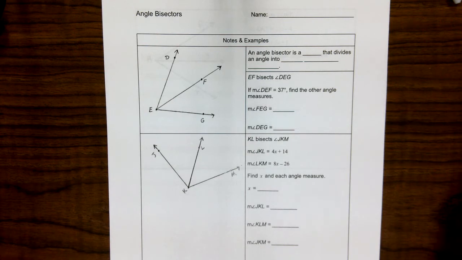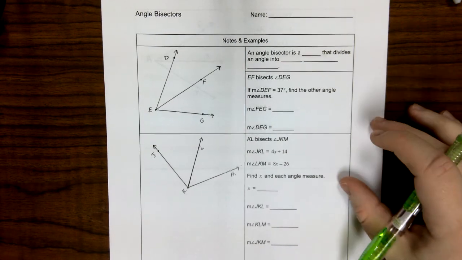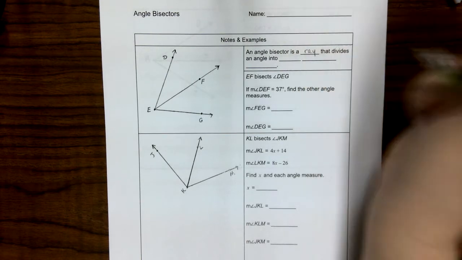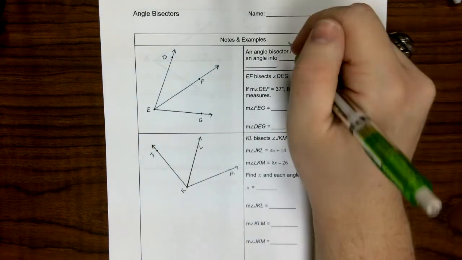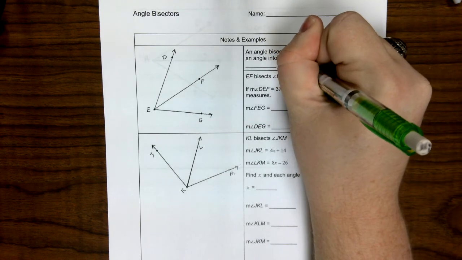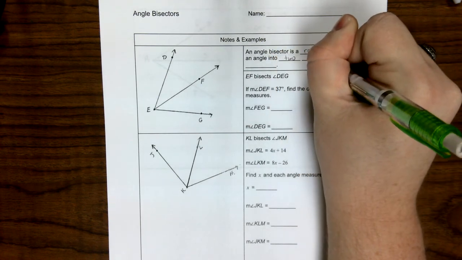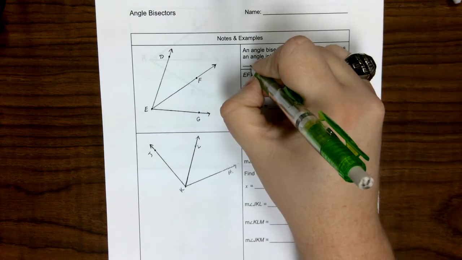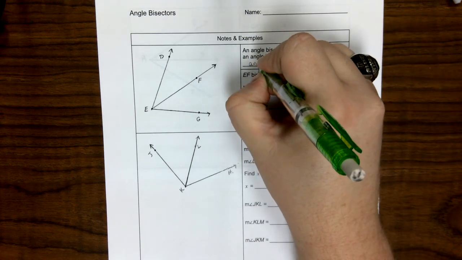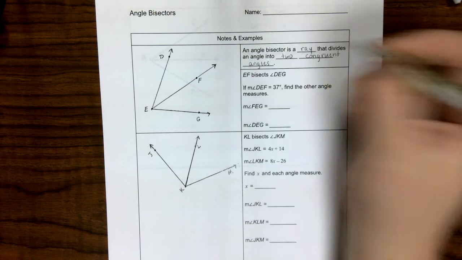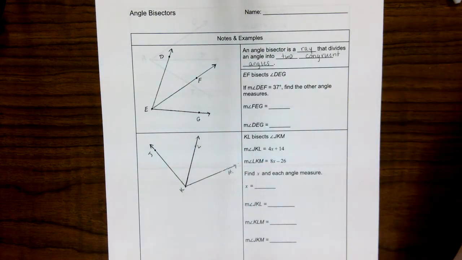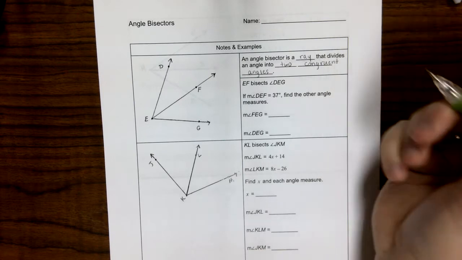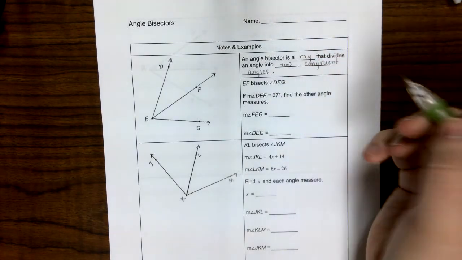So let's talk about what an angle bisector is first. An angle bisector is a ray that divides an angle into two congruent angles. Okay? The way I always like to think about it is, well, let me show you over here.